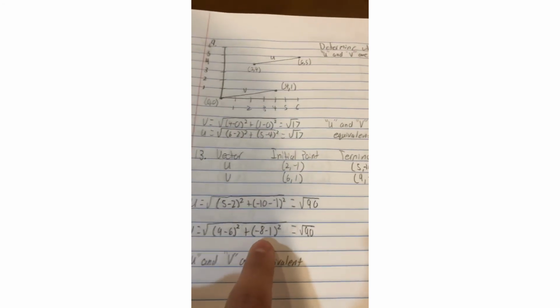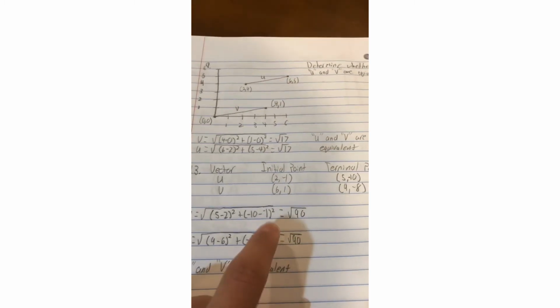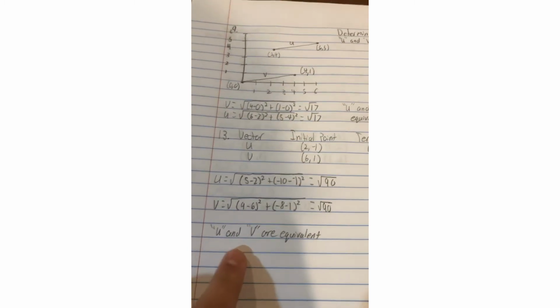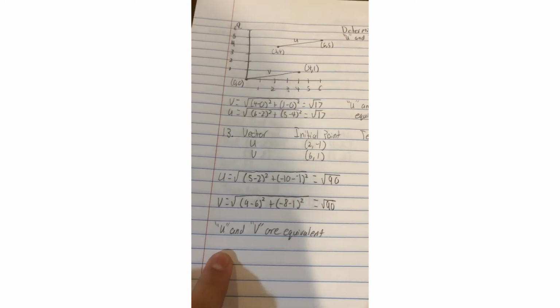so it's 9, and then I took the terminal y and subtracted the initial y, which would be negative 8 minus 1, which would be negative 9. Then I squared that, and it comes out to 81. So 9 plus 81 is also square root of 90. So since they're both square root of 90, same thing as up here, u and v are equivalent. So the vectors are equivalent.